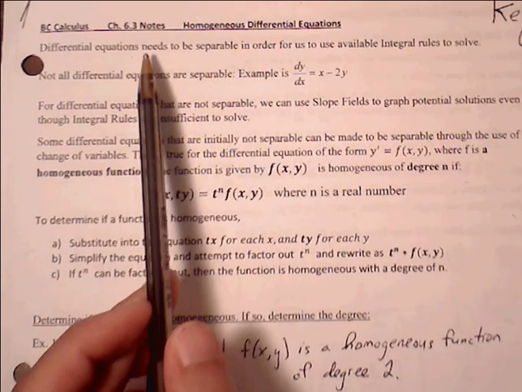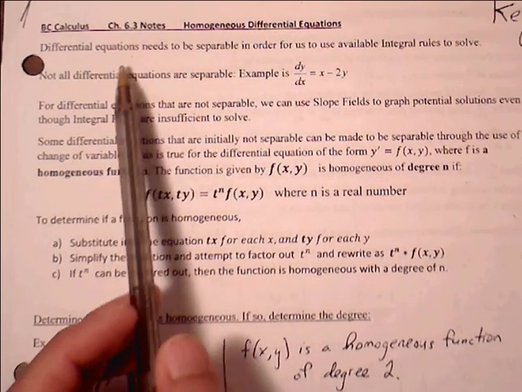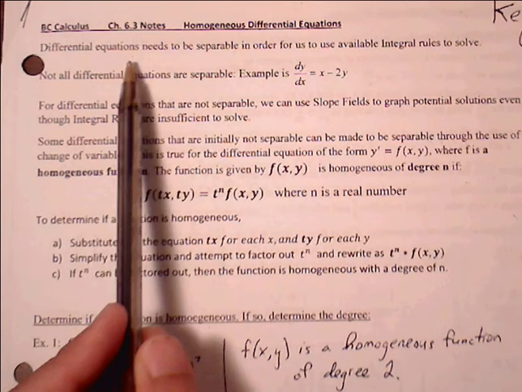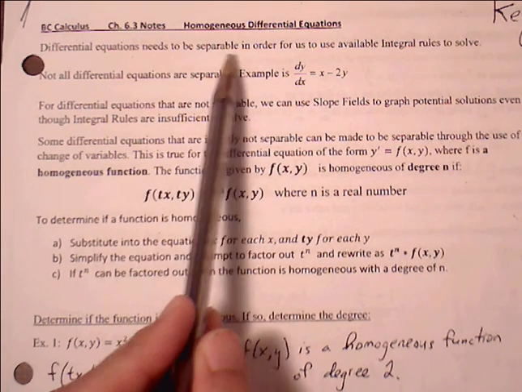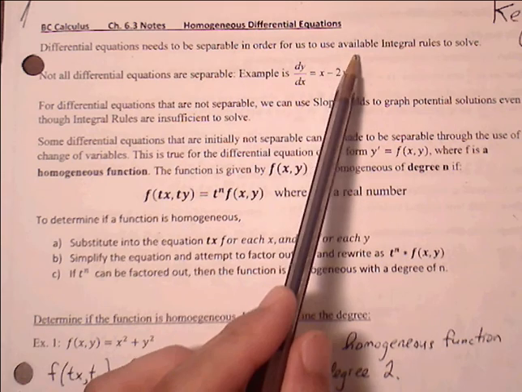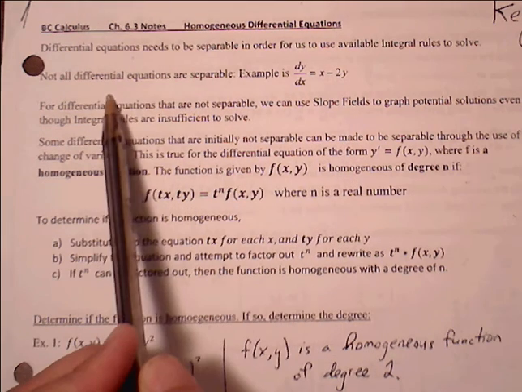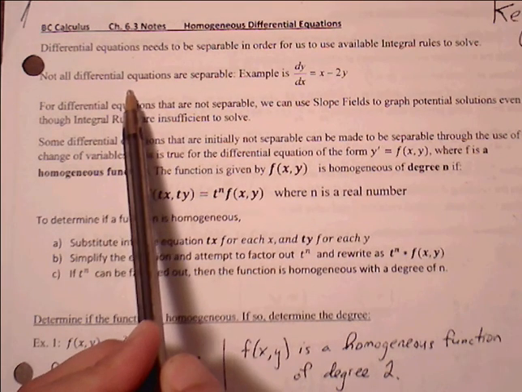We're looking at notes for 6.3, homogeneous differential equations. So let me just read through the notes here. Differential equations need to be separable in order for us to use available integral rules to solve. So note that not all differential equations are separable.